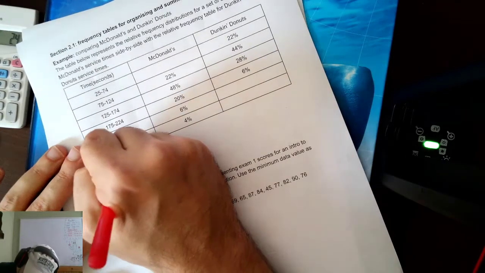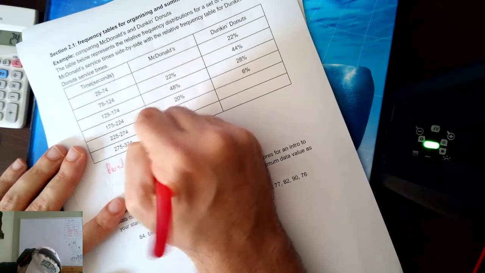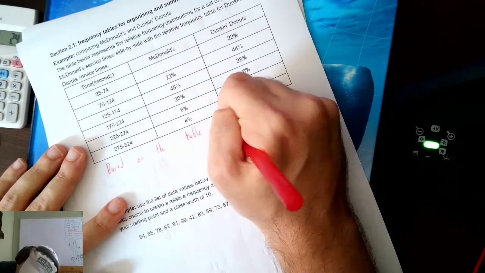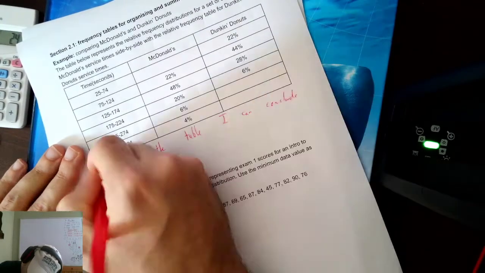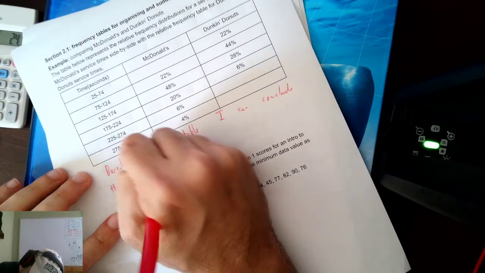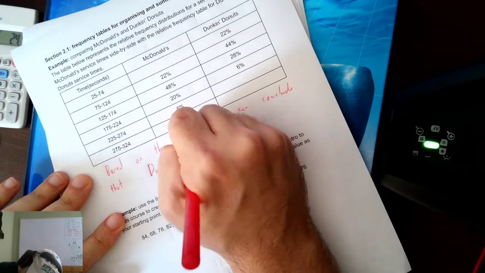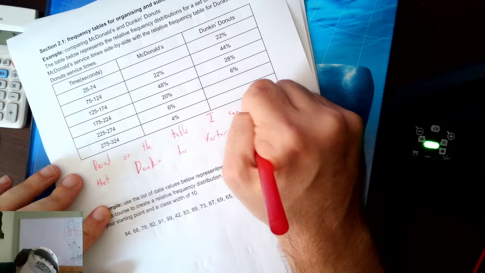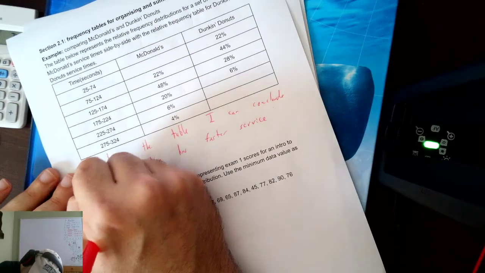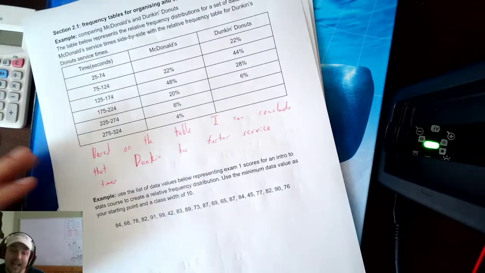So, based on the table, I can conclude that Dunkin' has faster service times. And that should make sense, right?